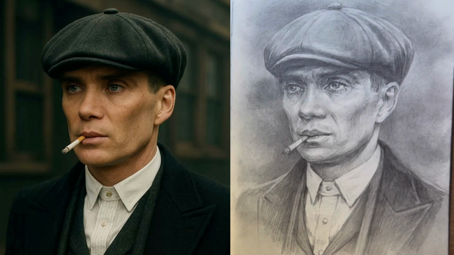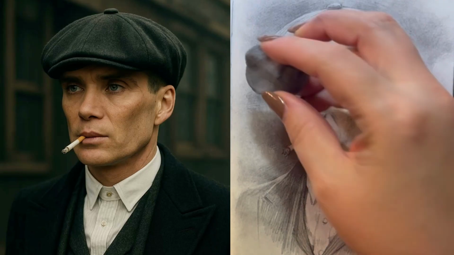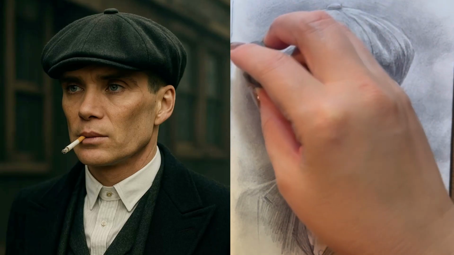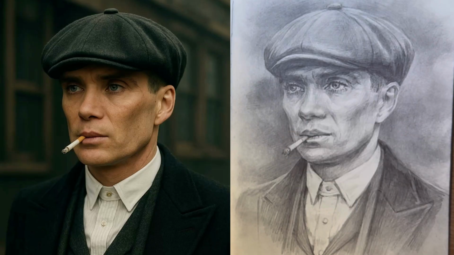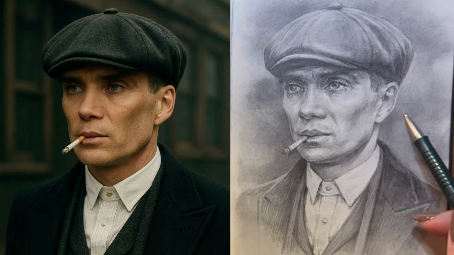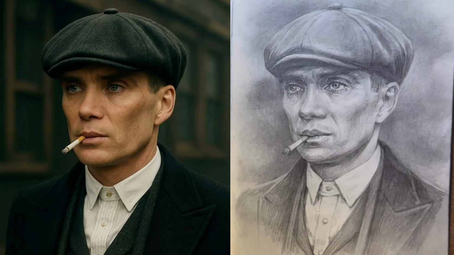It's not difficult. You can use the kneaded eraser and make some parts lighter, and some parts you can add even more powder to, or you can also add some shading with pencils.